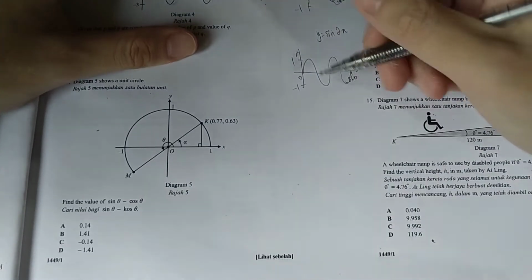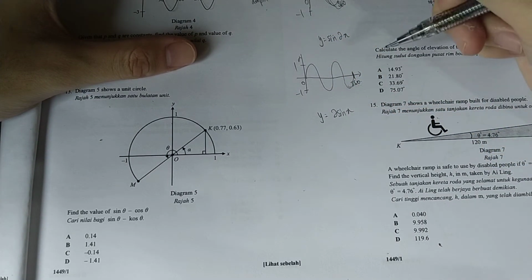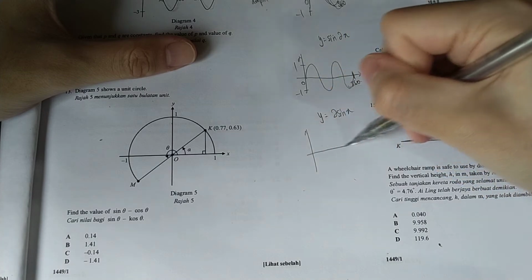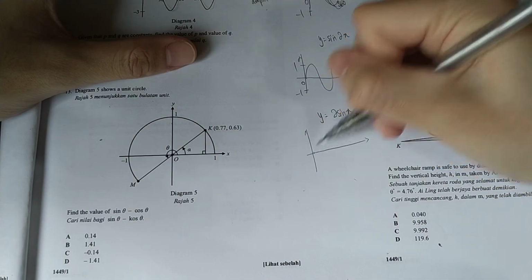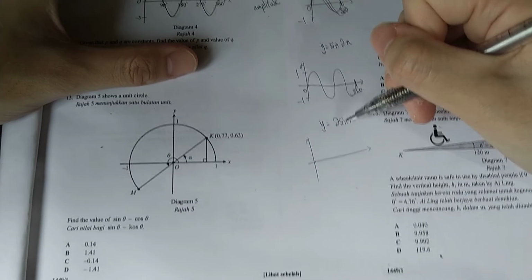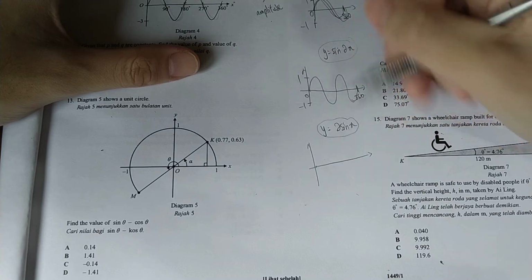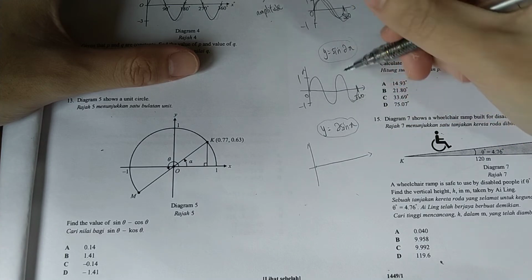Okay, what if I want you to draw y equals 2 sine x? Then how will you draw it? So it will be the y-axis, x-axis. First of all, how many cycles should you draw? 1 only. Yang ni lain tau. 2 sine x dengan sine 2x lain tau. Okay, it's different. It's not the same.